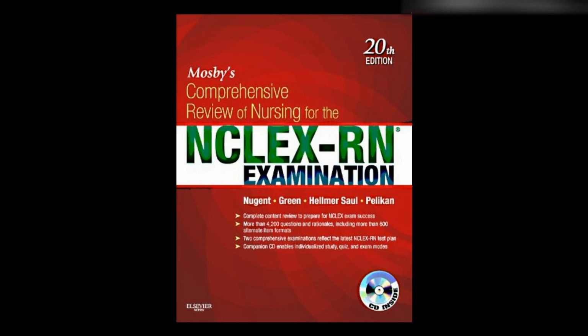Content, management, category of health alteration, oncology, integrated processes, nursing process, planning, client needs, safe and effective care environment, management of care, cognitive level, synthesis.